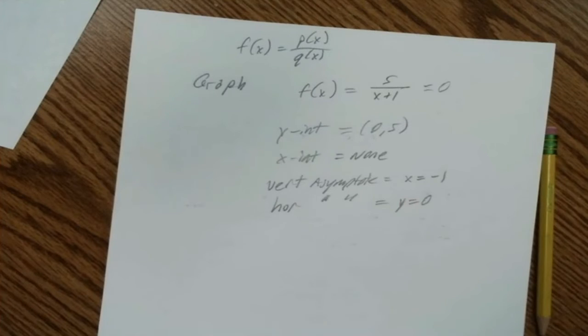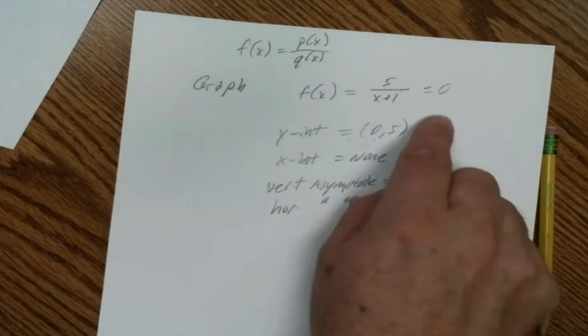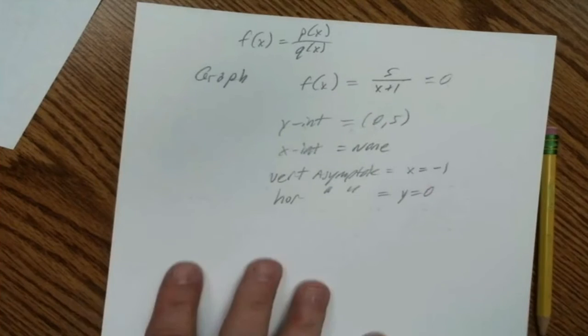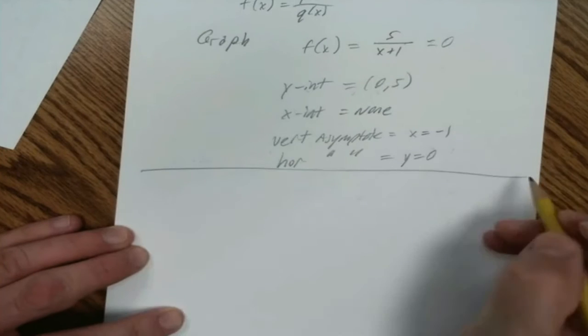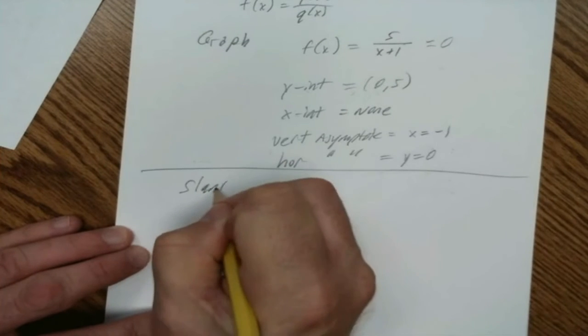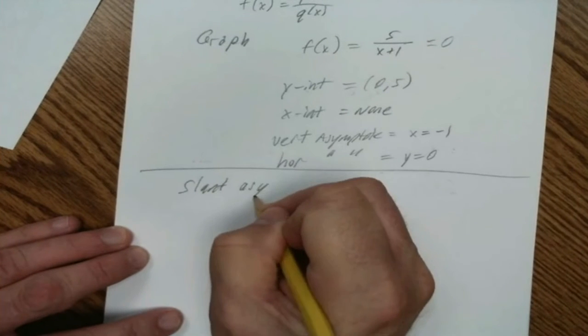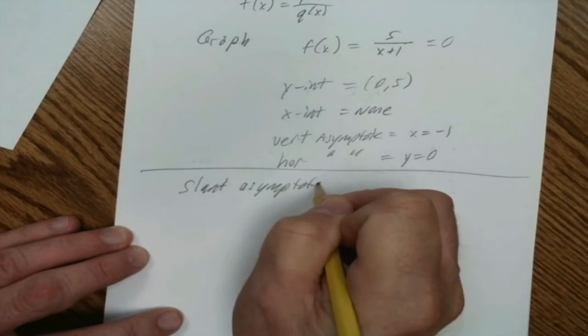So we could start drawing this graph right away with this information right here. So this is what 2.07 is looking at, being able to pull all this information out just from having the function. There's going to be one other thing that we add in here. A slant asymptote, well, two other things, actually. We'll also talk about a slant asymptote. We can have those, right?